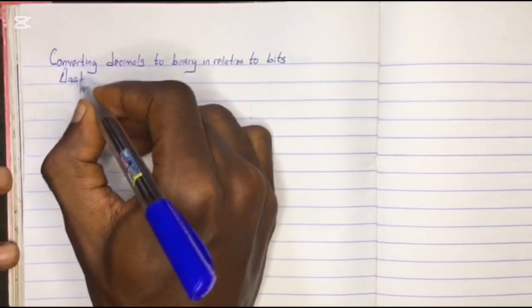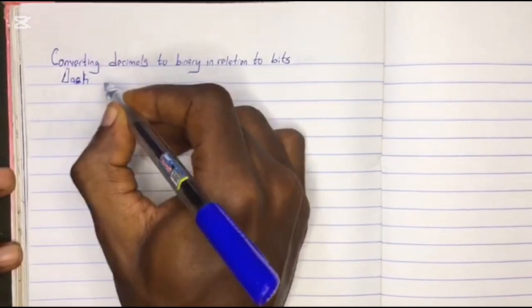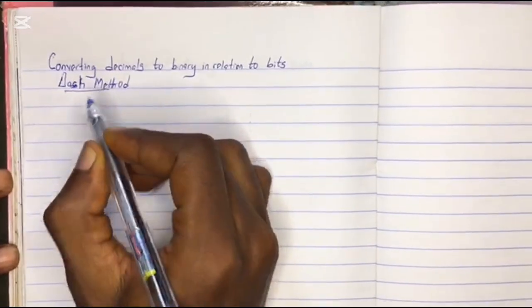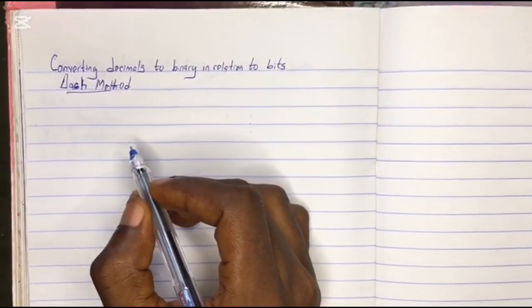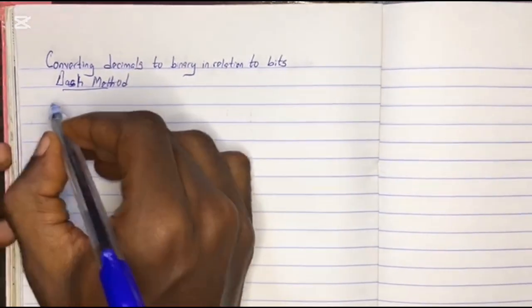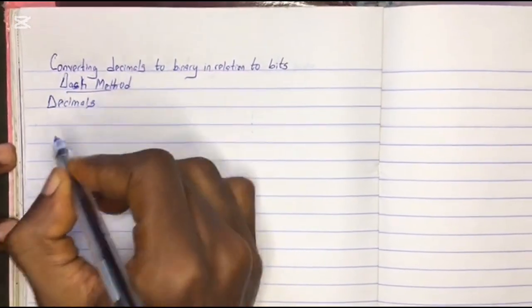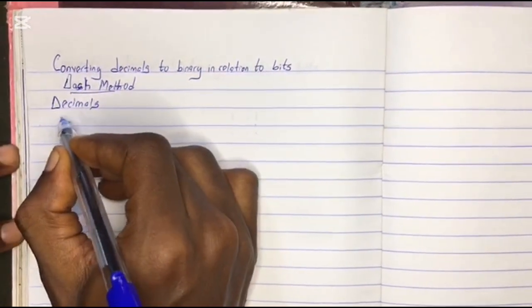So let me just put that down. Dash method. This method is way easier. First we'll talk about decimals. Let's say we're given the number 234.